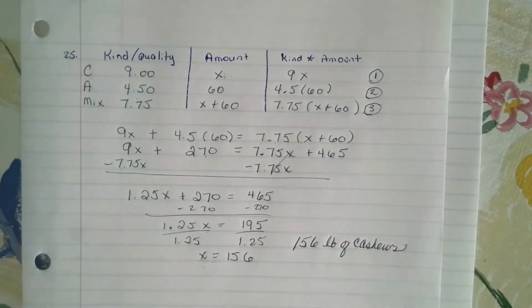So we have to look at what the question is in the problem. What are they asking us to find? And you see the last sentence was how many pounds of cashews should be mixed. So you have to look to see what kind of question you're trying to answer.